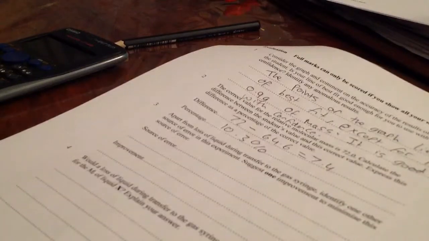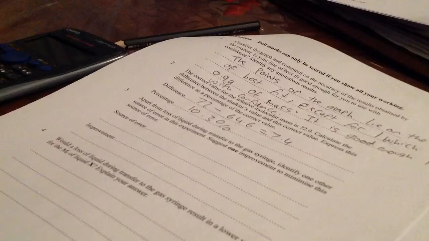So yeah, okay, apart from the loss of liquid during transfer to the gas syringe, identify one other source of error in this experiment. Suggest one improvement to minimize the source of error. I'm not too sure about this. Maybe it has something to do with the mass. Maybe weighing it.